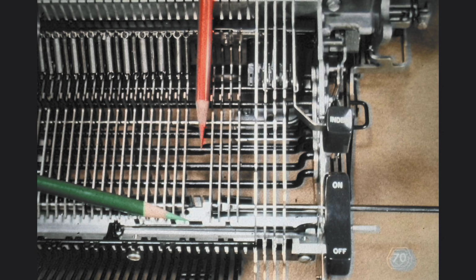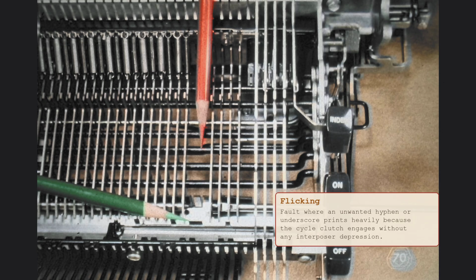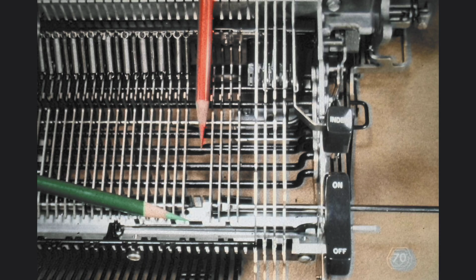We mentioned a while earlier that the underscore, or the hyphen, would be printed if the typewriter were allowed to cycle through a printing operation without the depression of some interposer. This problem is known as flicking. There is one giveaway mark on this problem which distinguishes it from normal underscore or hyphen printing operations. During flicking, the underscore or hyphen is printed without the low-velocity selection it has during normal operations. Thus, whenever you have an occasional heavy underscore on your typewriter, you already know what's happening. The cycle clutch fails to disengage or engages without the command received from some depressed interposer. Later on in this program, we will see why this happens.